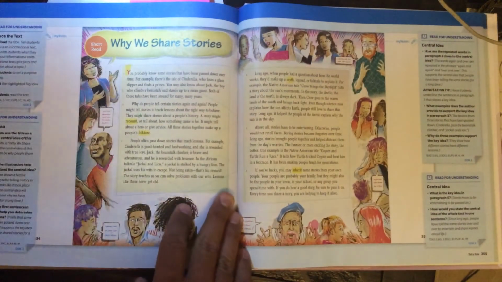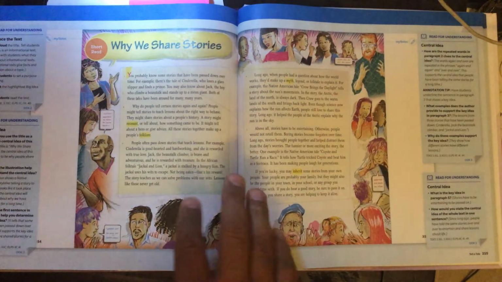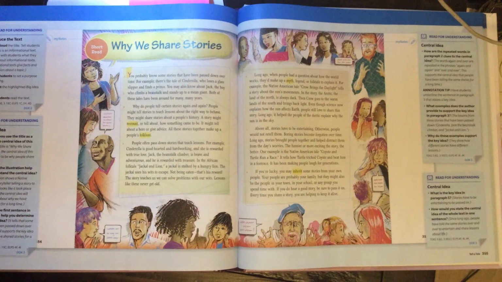Now let's get into the story. On this one, instead of putting it like this, it's gonna be on page 354. And instead of just reading aloud to you, I'm gonna put it on the computer. That way, you're gonna be able to listen, and they're gonna be able to follow along with the reading.